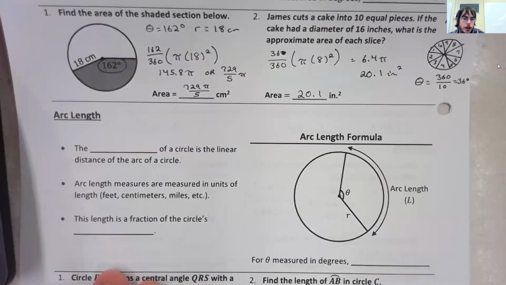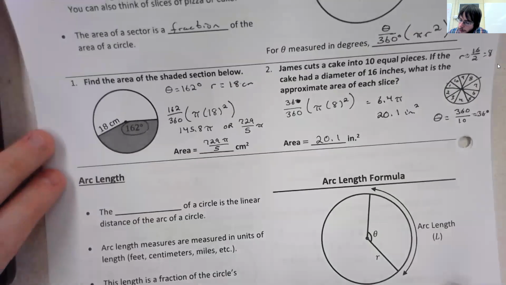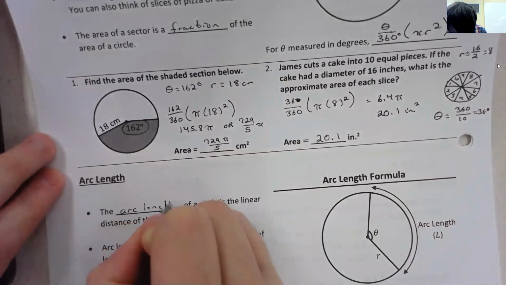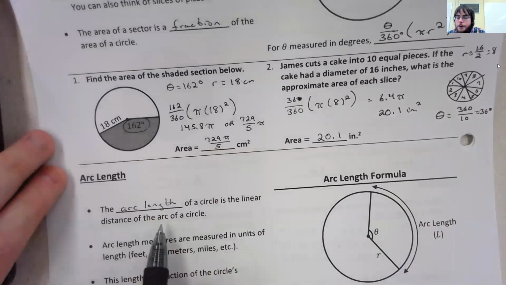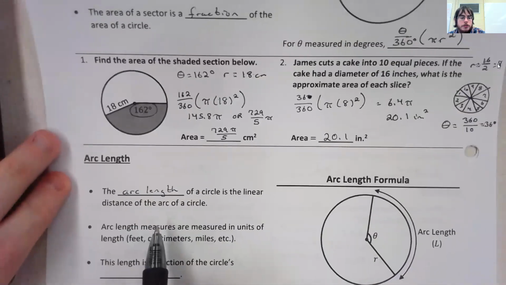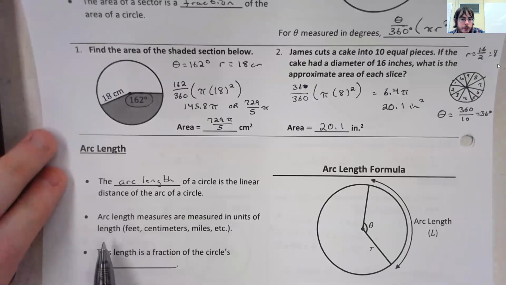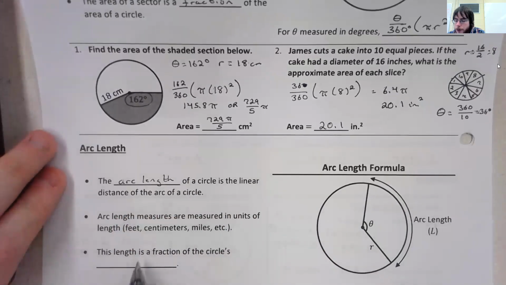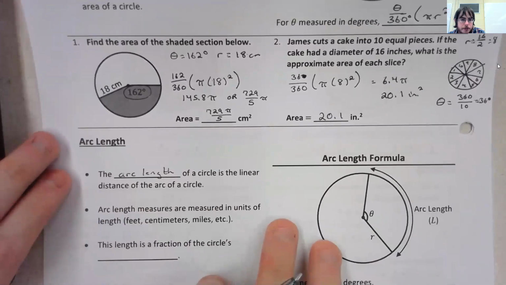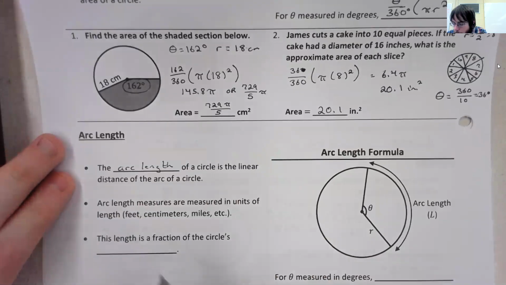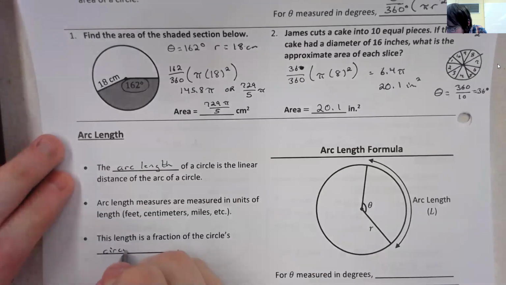So the arc length of a circle is the linear distance of the arc of a circle. Arc length is always measured in units of length because it's a length, so feet, centimeters, miles, etc. This length is a fraction of the circle's circumference.